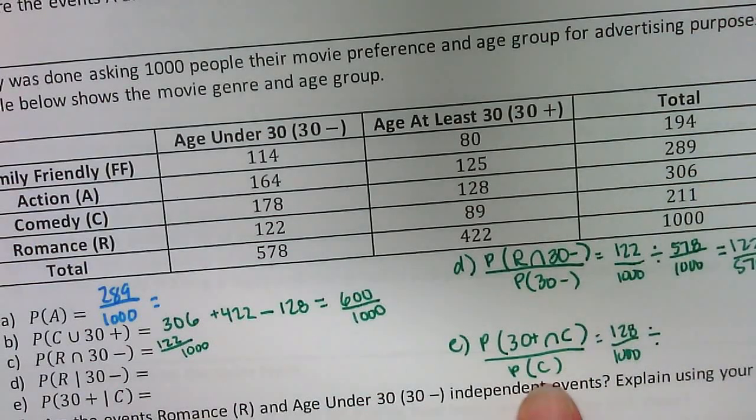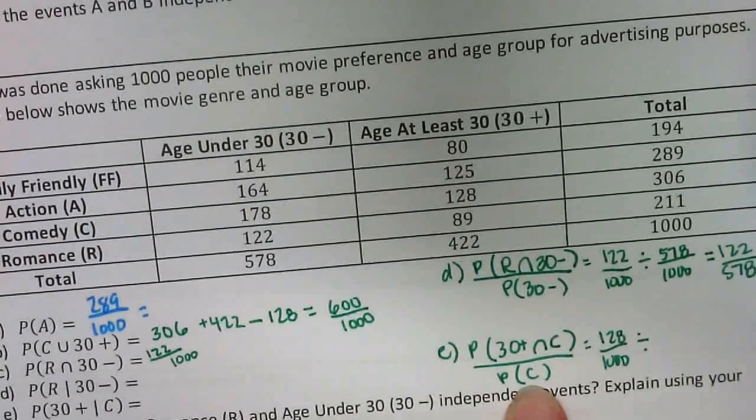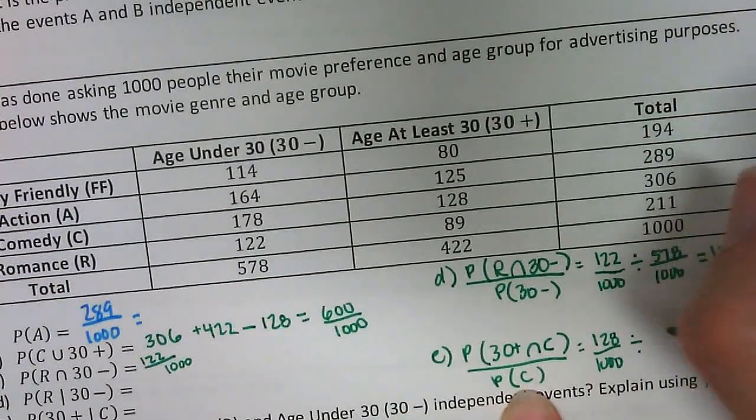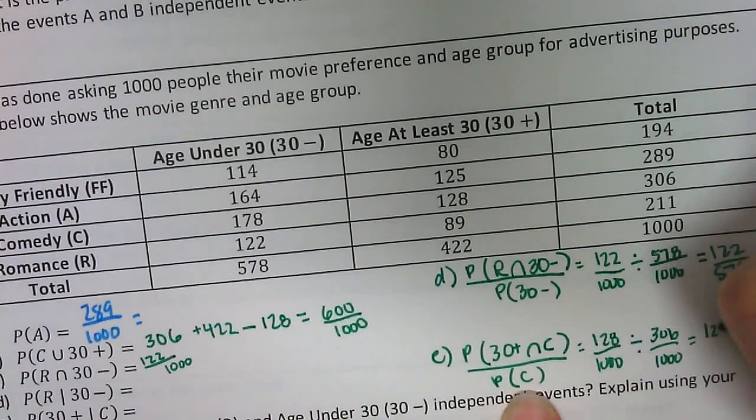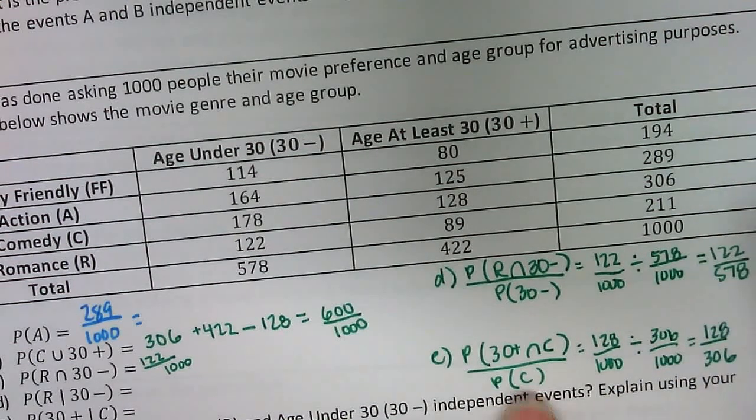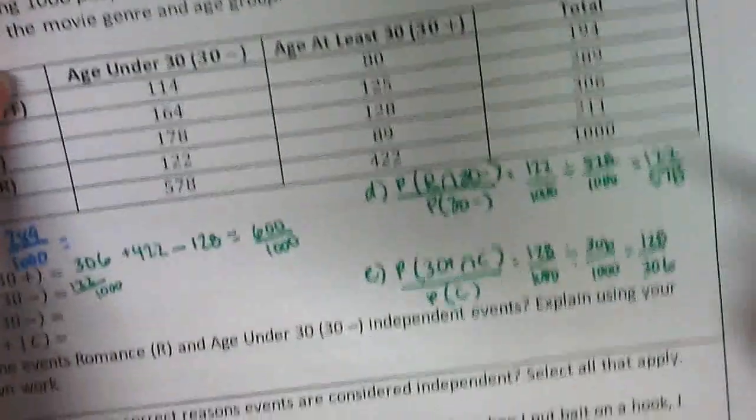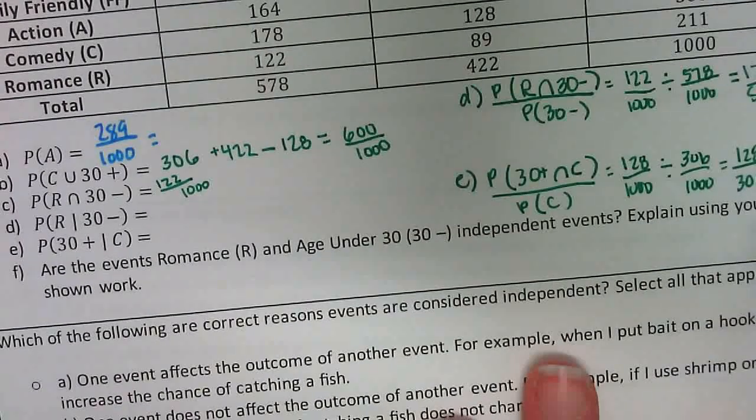And we're dividing it by just the C. Just the C was 306. So when we divide, it's going to be 128 over 306. You can simplify the fraction if you want to. Your calculator can do that, or you can leave it like this.